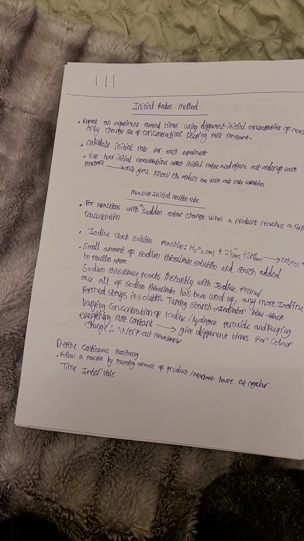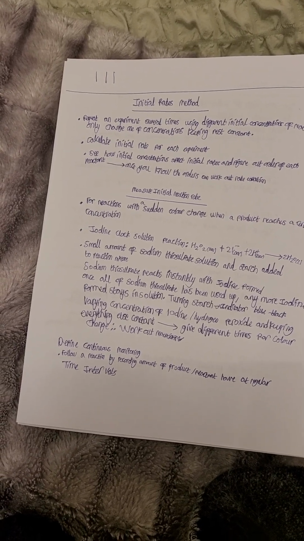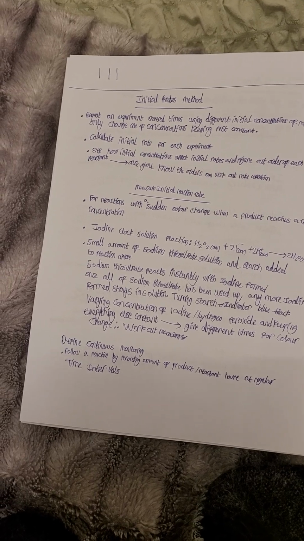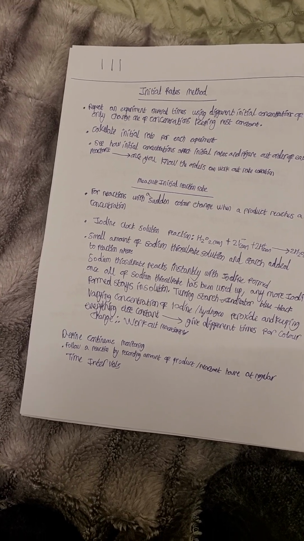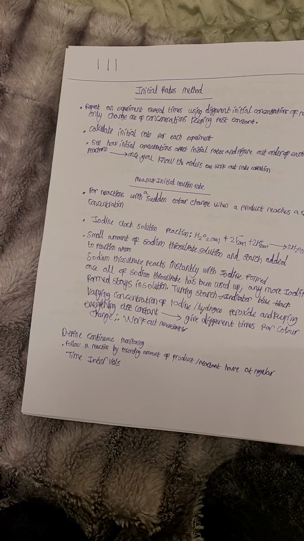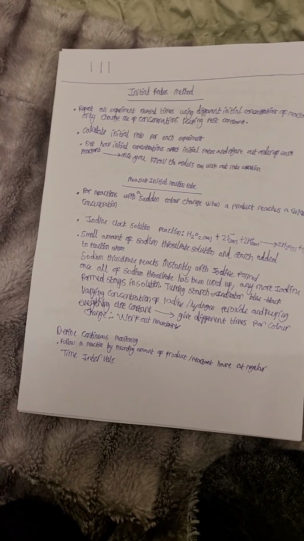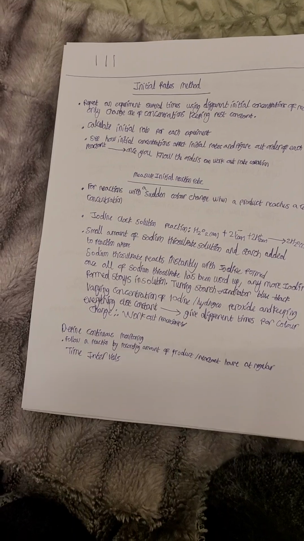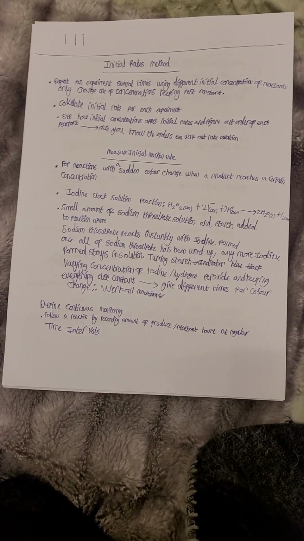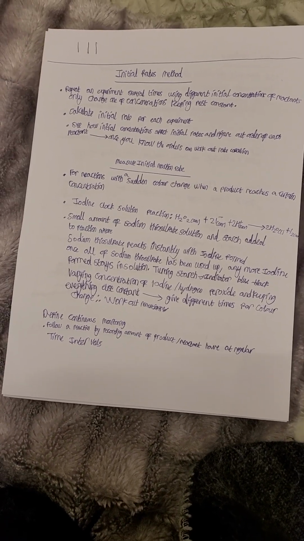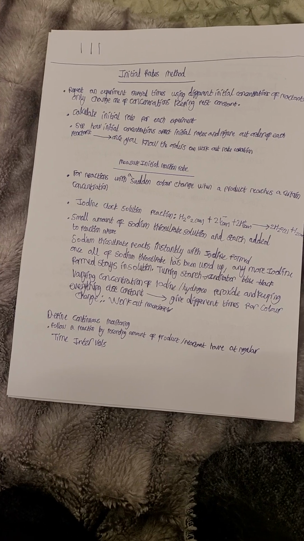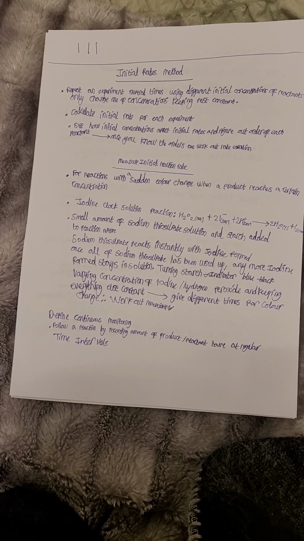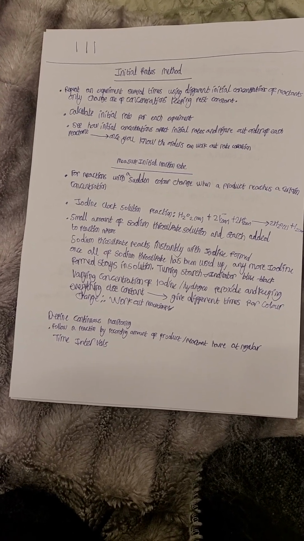Measuring initial reaction rate. For reactions with a sudden color change when a product reaches a certain concentration, in this case the iodine clock solution, the reaction we're monitoring is H2O2 aqueous plus 2I minus aqueous plus 2H plus aqueous to form 2H2O liquid plus I2 aqueous. A small amount of sodium thiosulfate solution and starch are added to the reaction mixture. Sodium thiosulfate reacts instantly with the iodine formed.